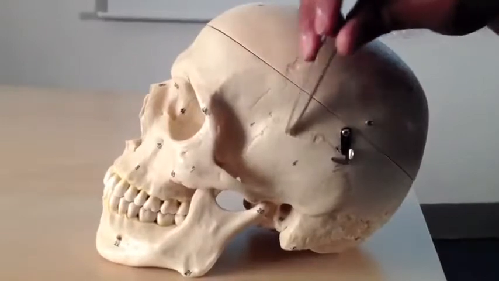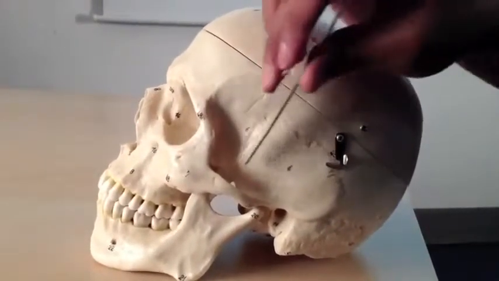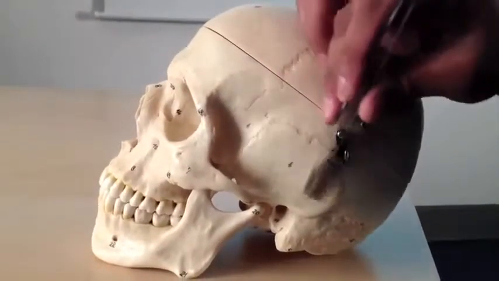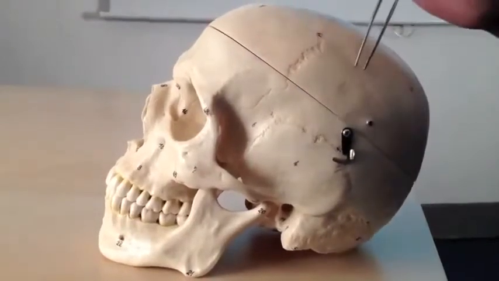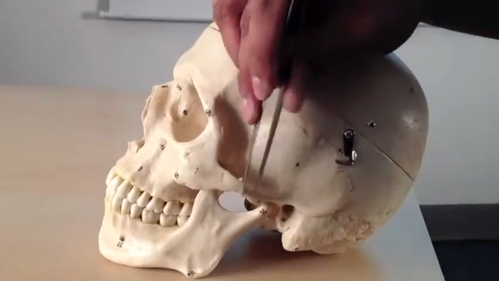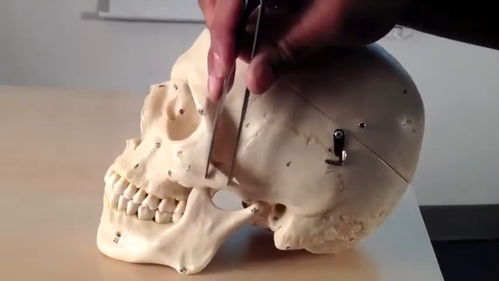Now this bone here is the temporal bone, okay, and it's an interesting bone itself, and I'll show you a picture of it in a moment, but this is the squamous part, the flat part of the temporal bone, which is fusing with the parietal bone here at the squamous suture, and it reaches round here to meet the zygoma at the zygomatico-temporal suture.